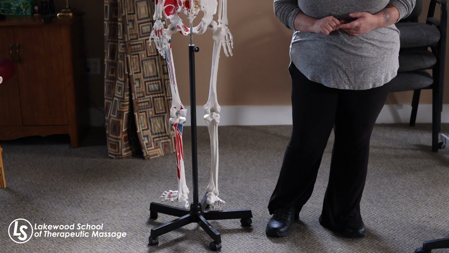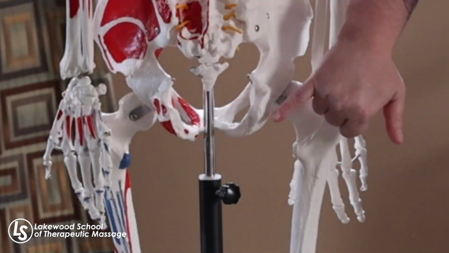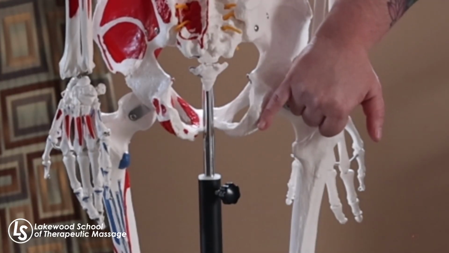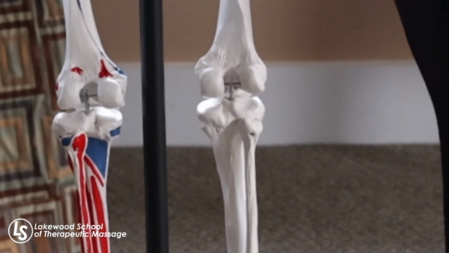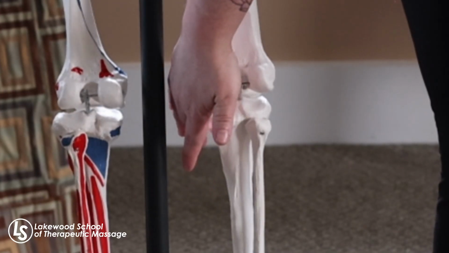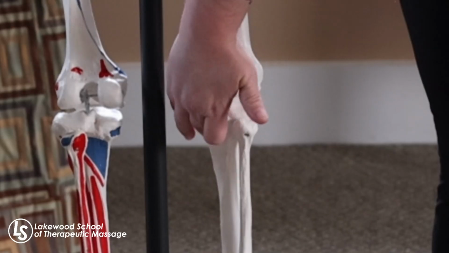Then you have semitendinosus. Its origin is the ischial tuberosity. Again, that's going to be on the outside of that ischium here. And its insertion is the medial proximal tibia. So here we have big tib. We are going to be on the medial side here towards the top.